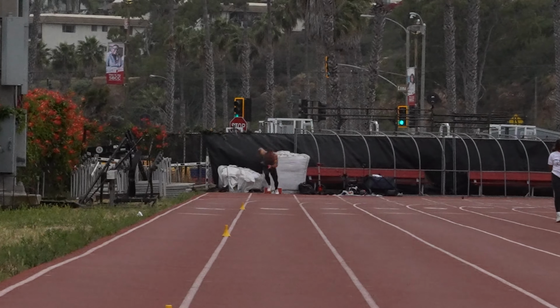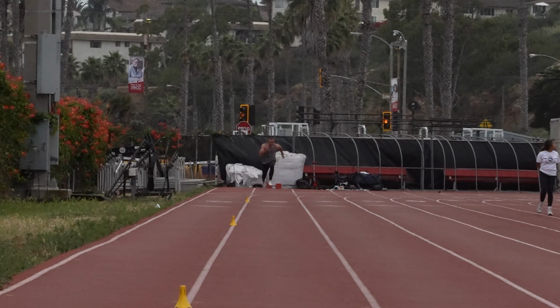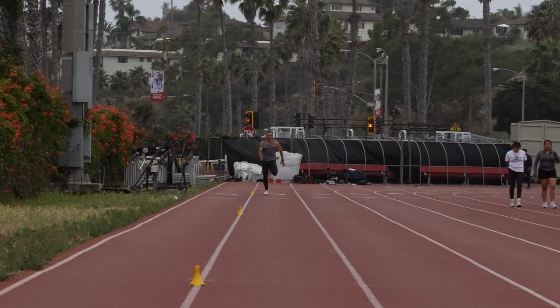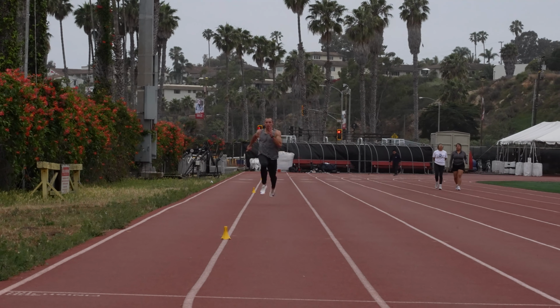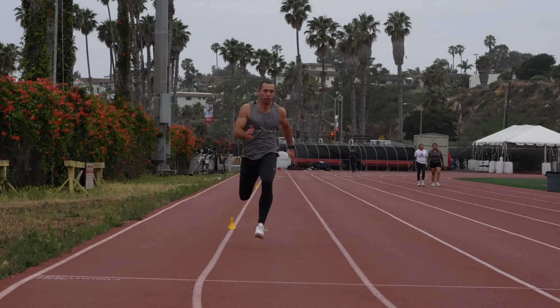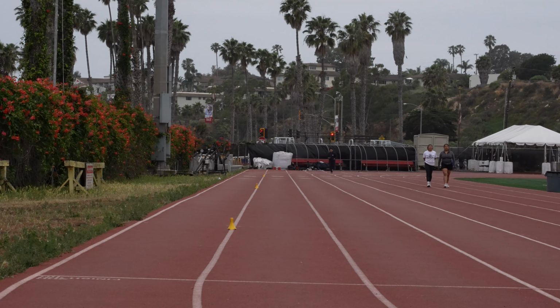Now, after that 120 where I ran 12.77 here 14 days ago, I was just cooked after that. Like, my next session I was slow. Then I had my pre-meet session, which still I felt kind of slow. And so I think it just took a little bit more out of me than I accounted for. And so I didn't have that last gear of ability within me to really run my fastest.